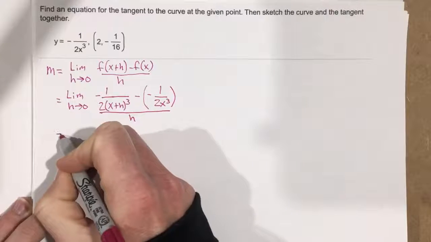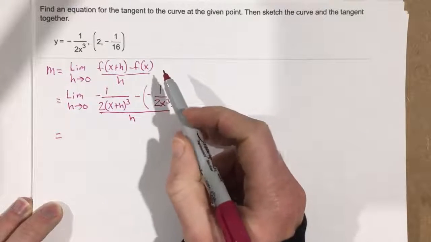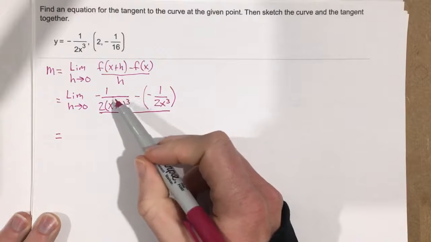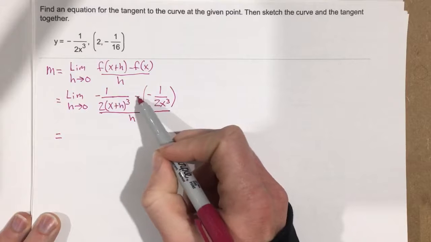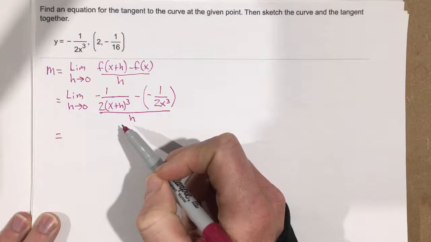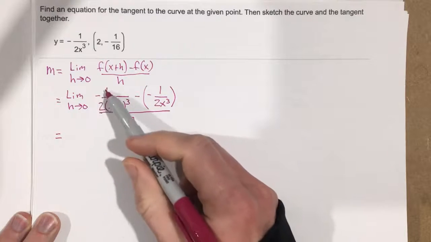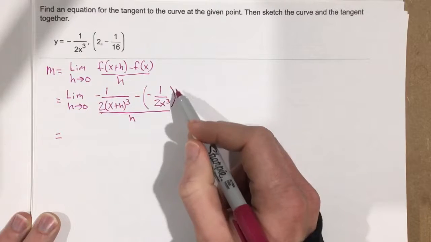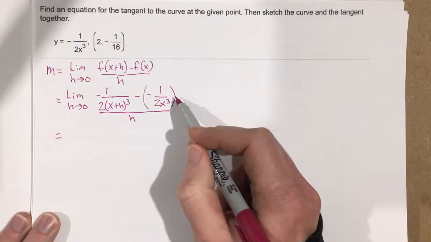So that's going to equal, I'm probably going to want to find a common denominator here. The first thing I'm going to do is switch this sign to a positive, and then multiply this fraction by x cubed over x cubed, and this fraction by x plus h cubed over x plus h cubed.